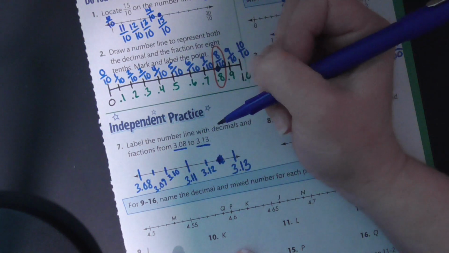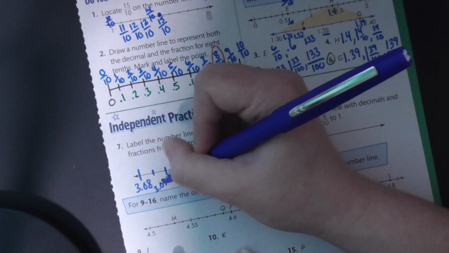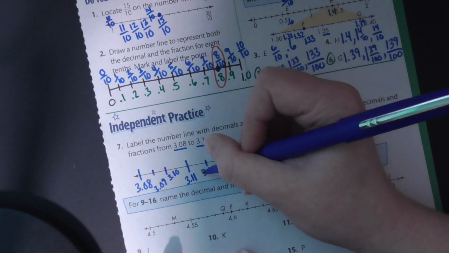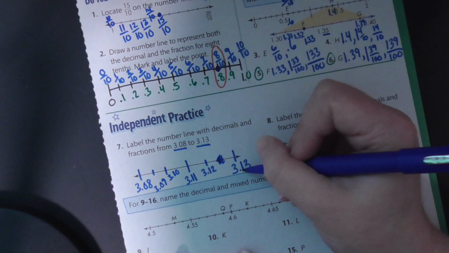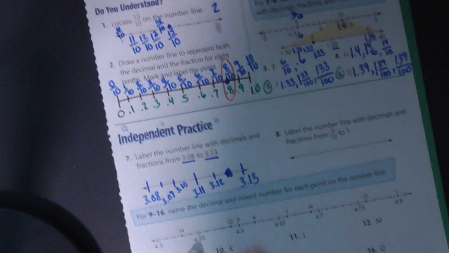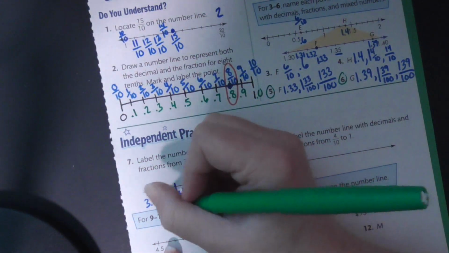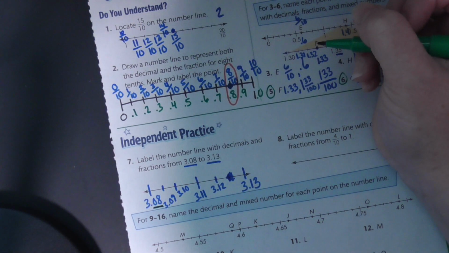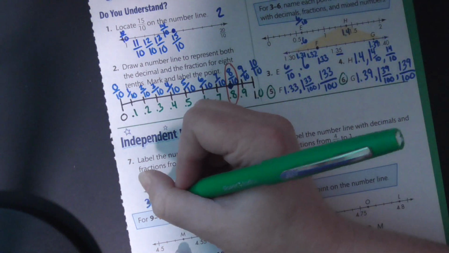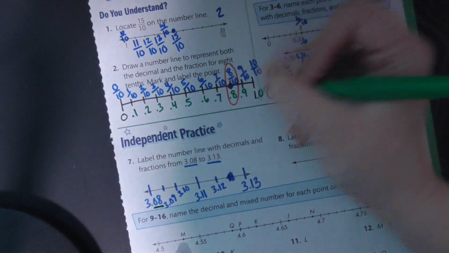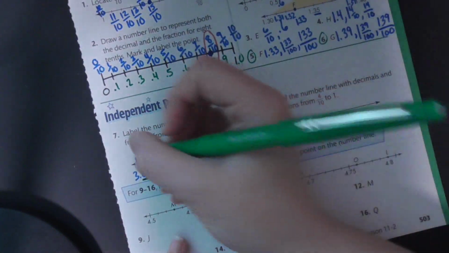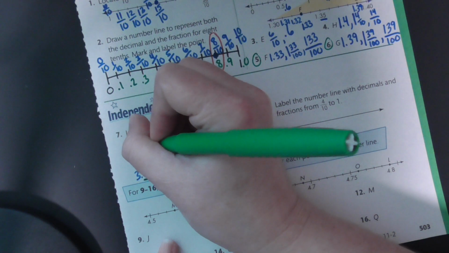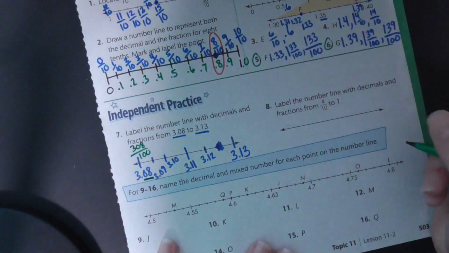So we have 3.08, 3.09, 3.10, 3.11, 3.12, 3.13. Now I'm going to do my fractions up top. And when I'm doing these fractions, because I have 2 places to the right of the decimal, I'm going to put them over 100, and I'm just going to put my wholes at the top of my fractions. And the way that I do that is very easy. This is 3.08. This is just going to become 308 over 100.